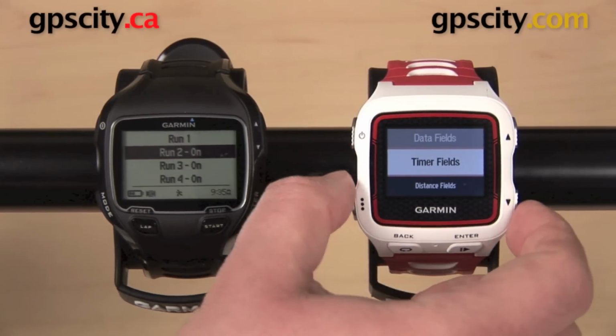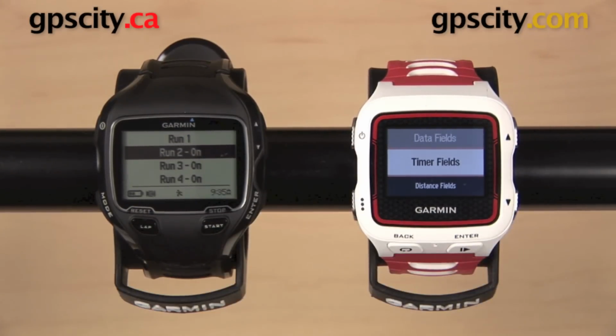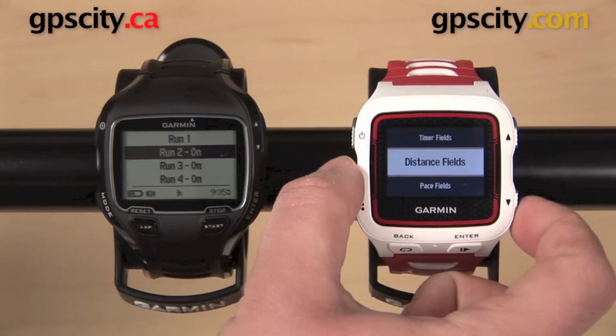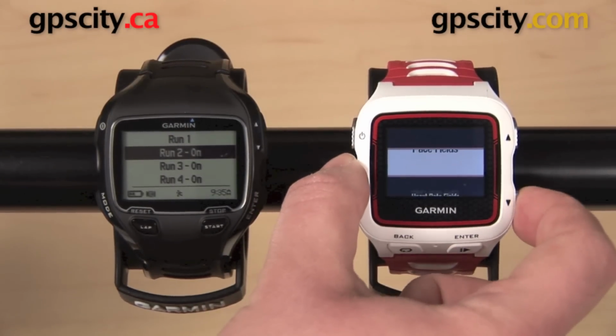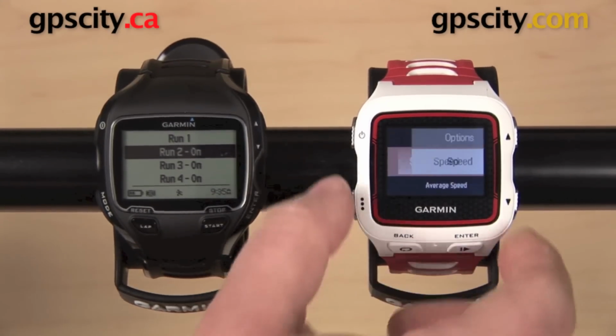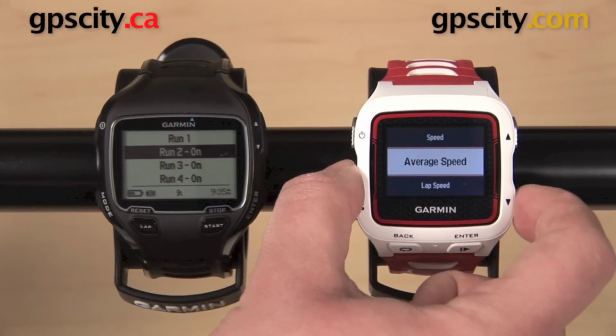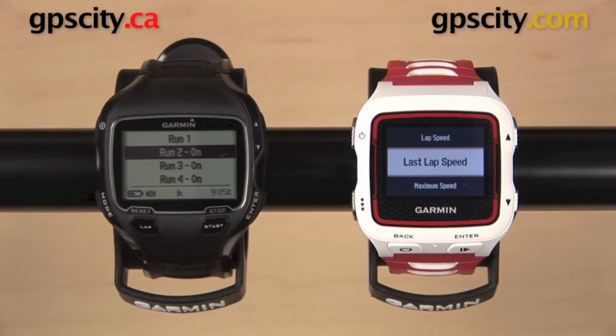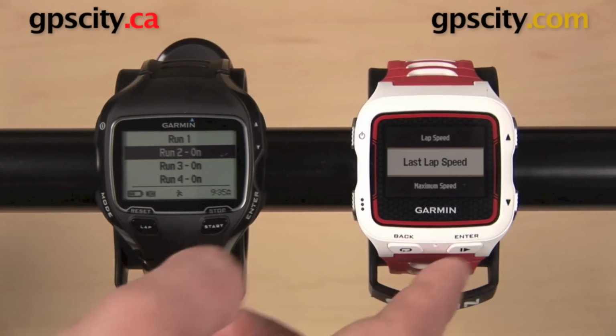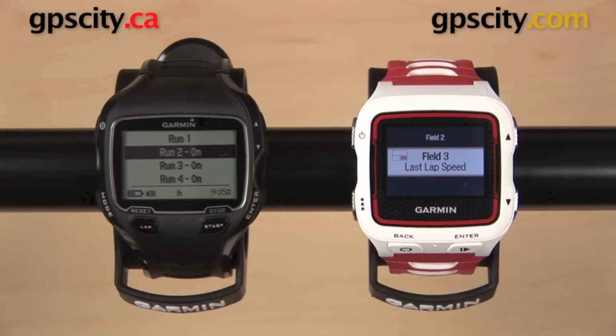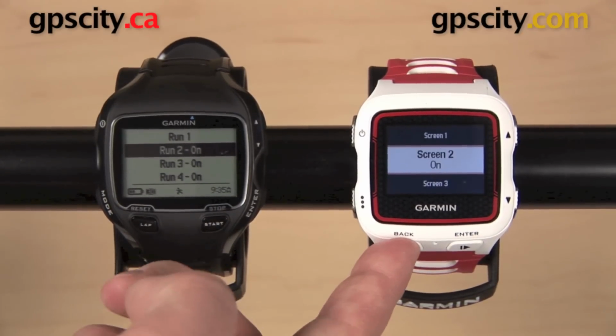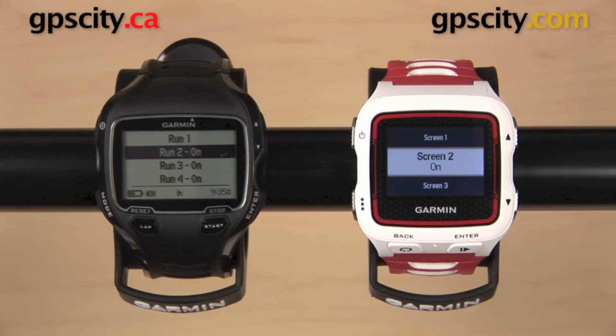When I hit enter, I can change the information displayed, and instead of that big list, you get them sorted by category. You have timer fields, distance fields, pace fields, and so on. So you can select any one of those, and then it'll just show you the fields within that one category. Hit enter when you have the field that you want, and it's going to add it to whatever data screen that you are in.